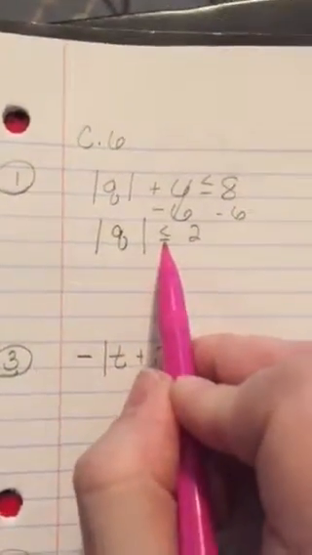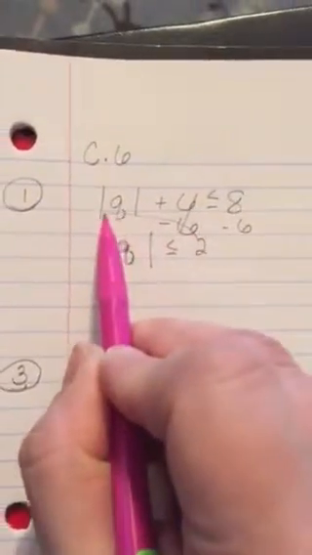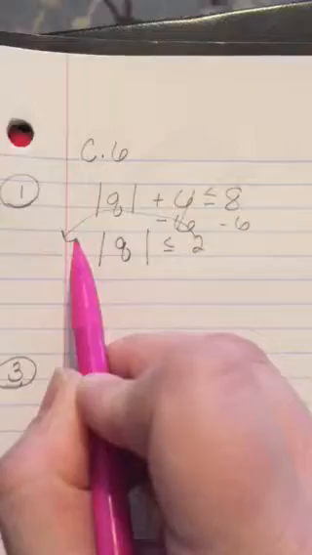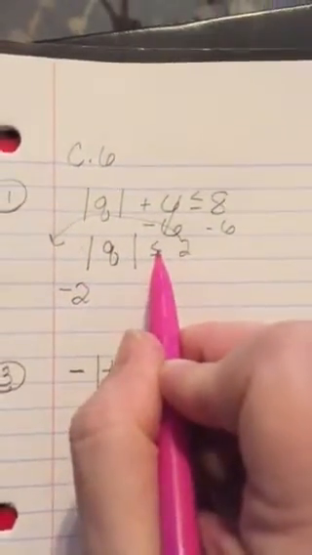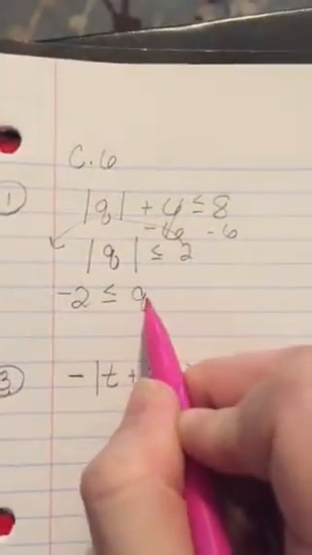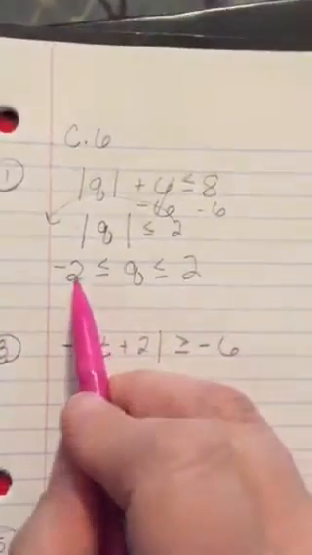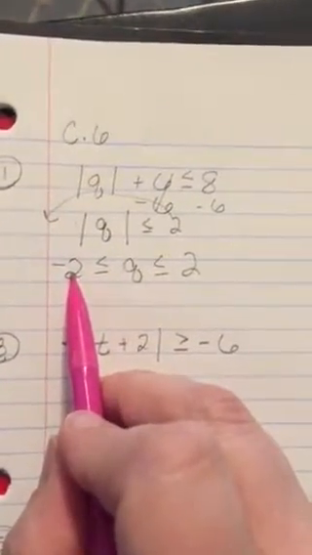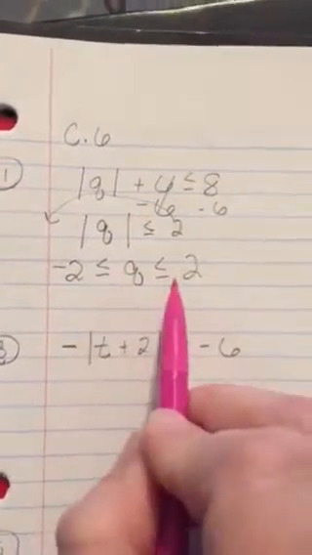Now this is a less than, so I'm going to treat it as a compound inequality, and I have to make two cases. So I'm going to move my 2 in front and change its sign, and my less than or equal to sign slides in front as well. Making the two cases allows me to drop my absolute value bars. So my solutions are every value between -2 and 2, including -2 and 2.